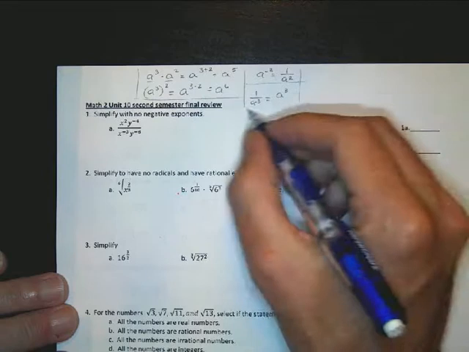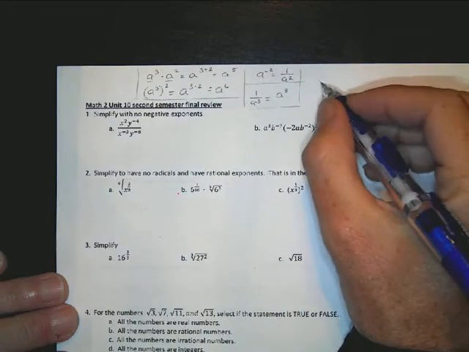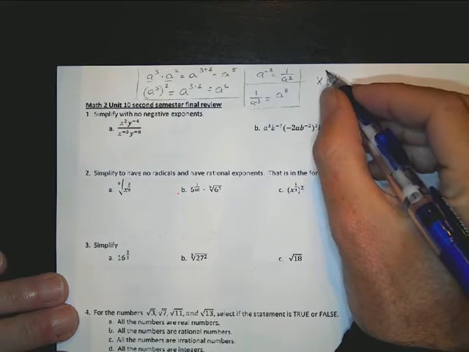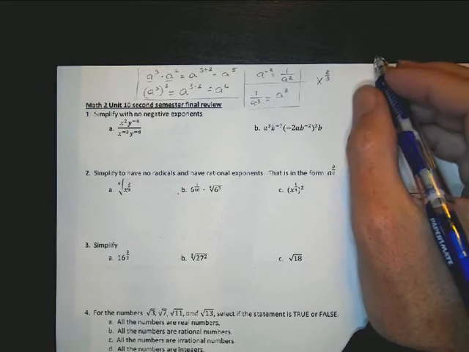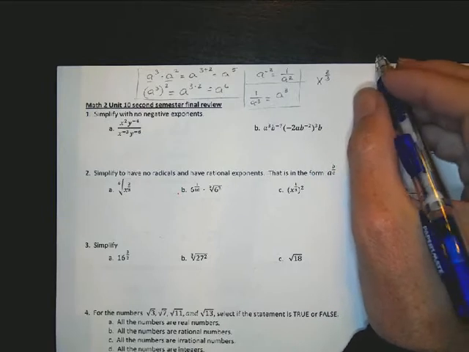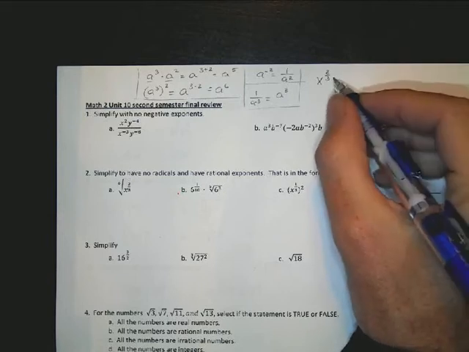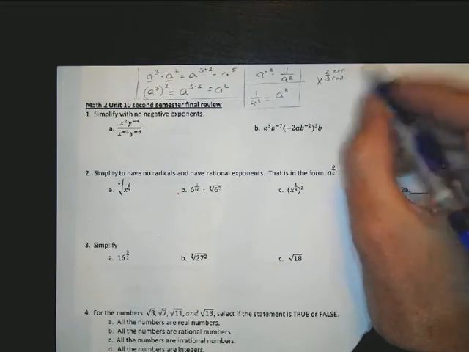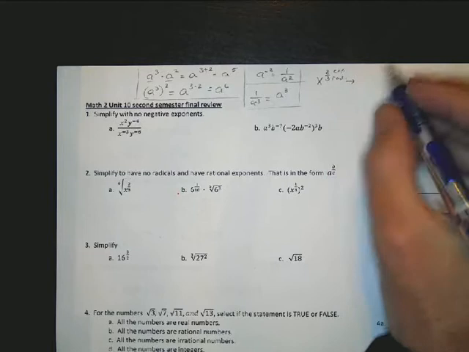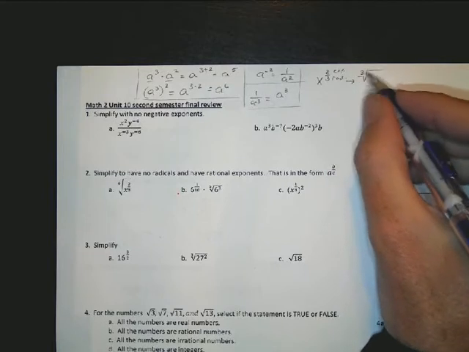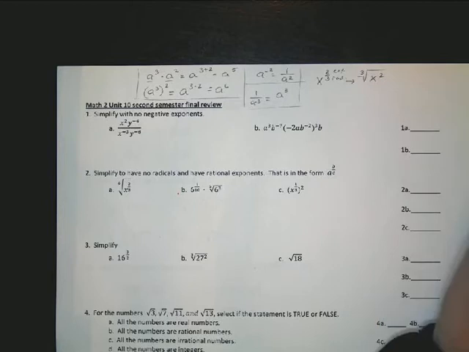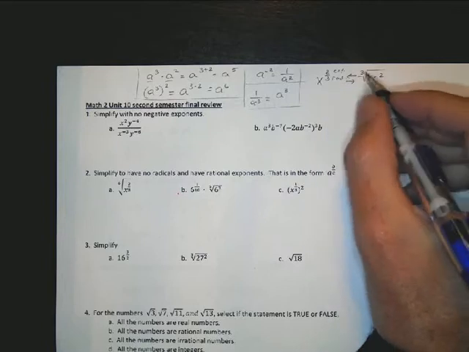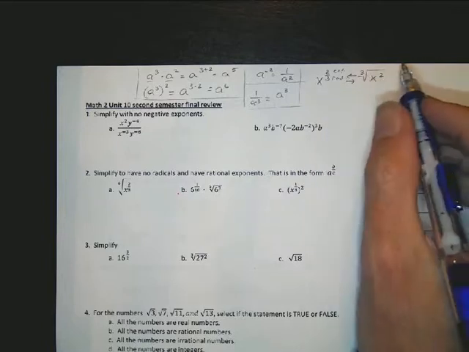One more basic thing to keep in mind is that when we start looking at radicals, if I have x to the 2/3 power, that means the denominator becomes the radical and the numerator becomes the exponential value. So if I rewrote this, it would become the cube root of x squared. You want to be able to go back and forth between the two forms, so be comfortable doing that.